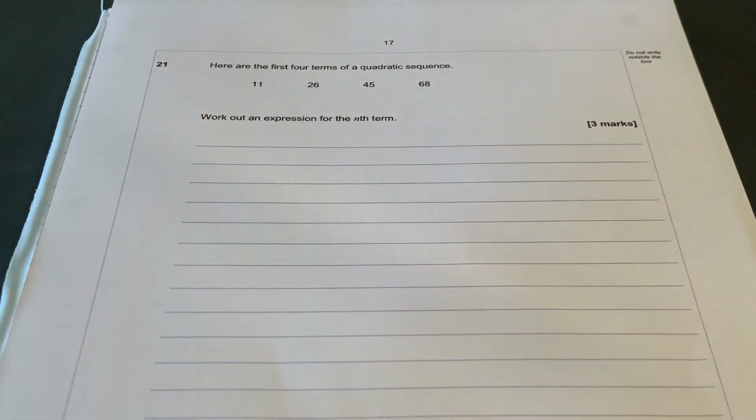Hi everyone, in this video we're going to go through a quadratic sequence GCSE Maths exam style question. This is taken from the AQA 2018 paper, the non-calculator paper.